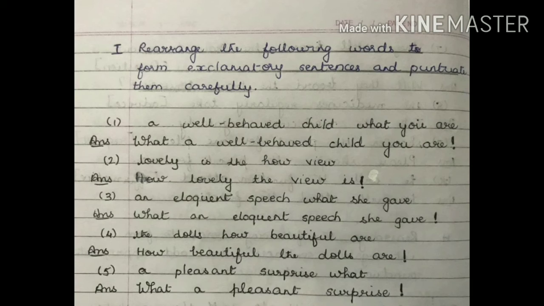So about the punctuation, we all know that in an exclamatory sentence, we put an exclamation mark at the end of the sentence. More than that, exclamatory sentences communicate strong feelings, and to express them with emphasis, the order of the words needs to be changed. Now let us see how we can do this and rearrange the above group of words into an exclamatory sentence. Number 1, a well-behaved child, what you are.